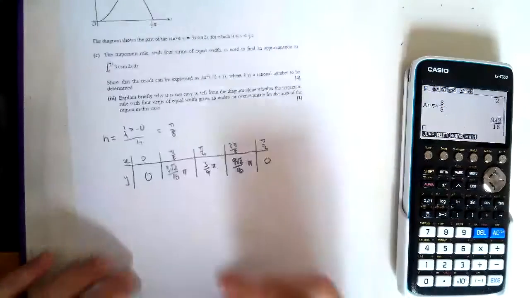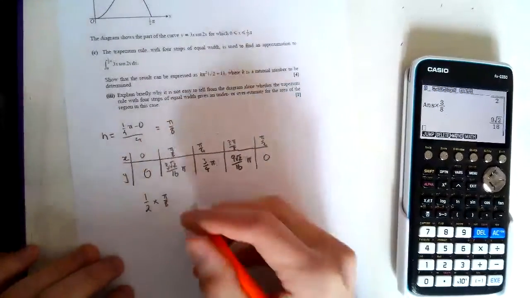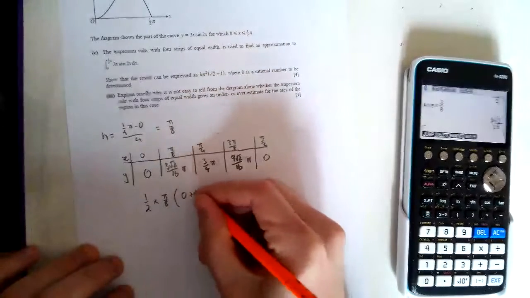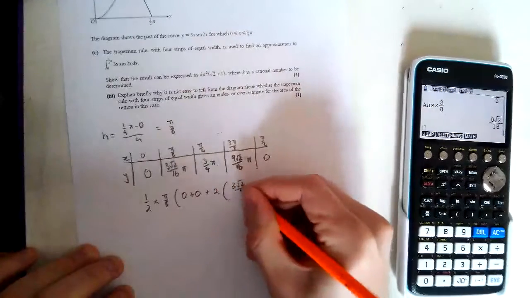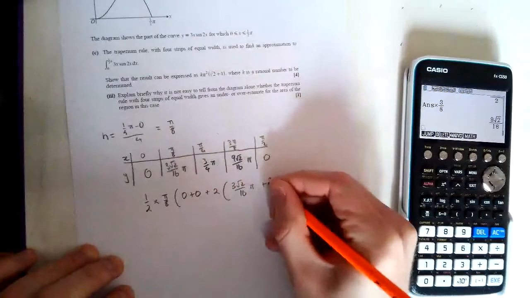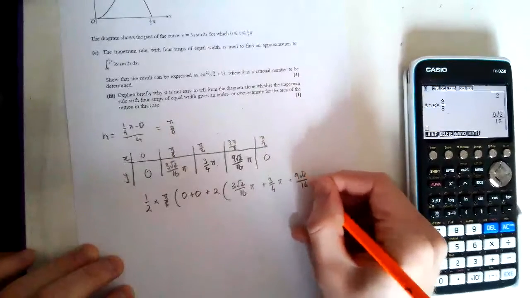So the trapezium rule is a half times h, which is pi over 8, times first add last, add 2 times all the middle. So 3 root 2 over 16 pi, plus 3 over 4 pi, plus 9 root 2 over 16 pi.